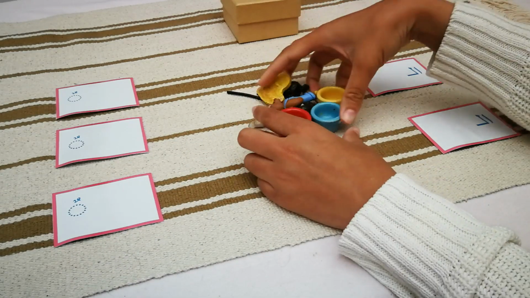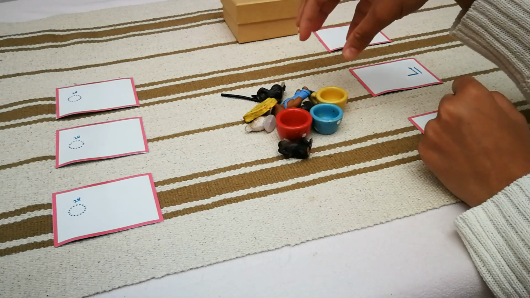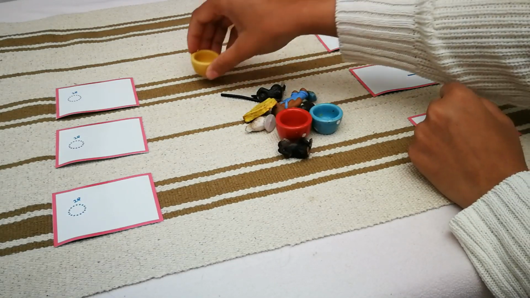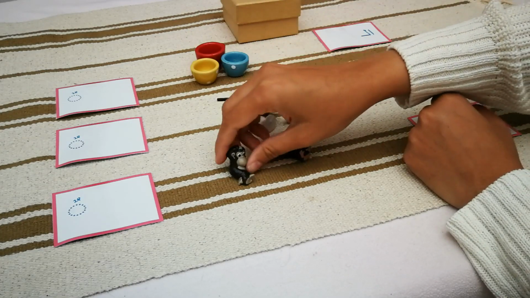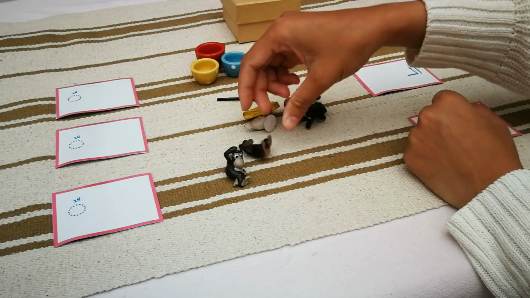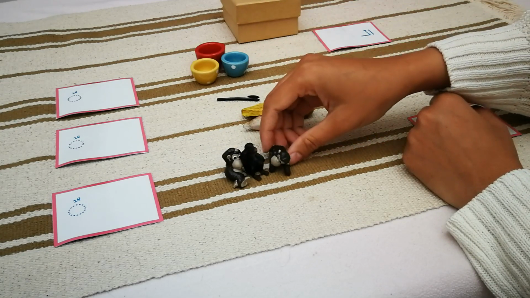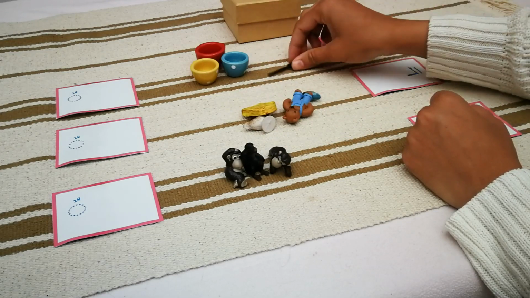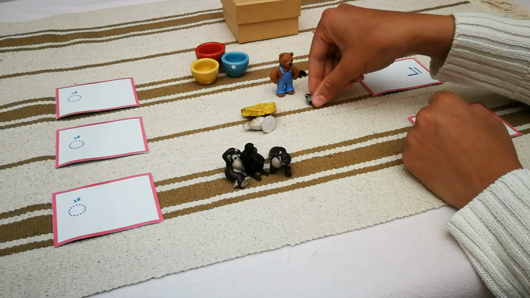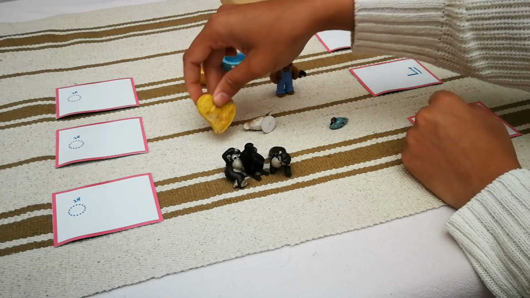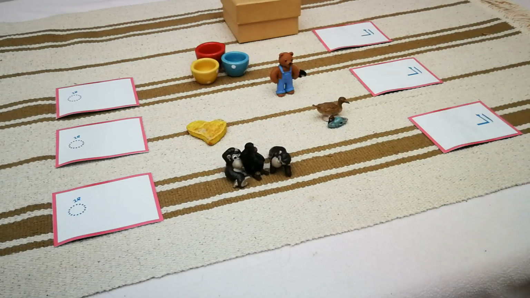Now, can you please make these objects into groups? So all the things that are grouped together, put them together. So the child will put groups of cups together. Koob, koob, koob. Qard, qard, qard. This one doesn't have a group, so it's on its own. And this one on its own, and its own. And this is a group together.